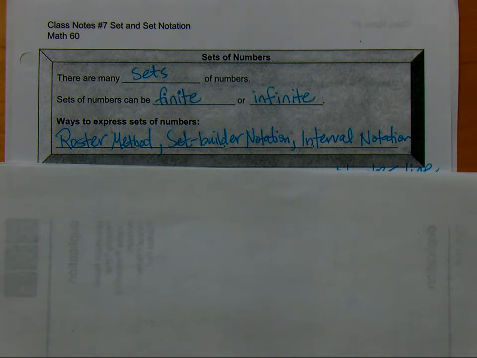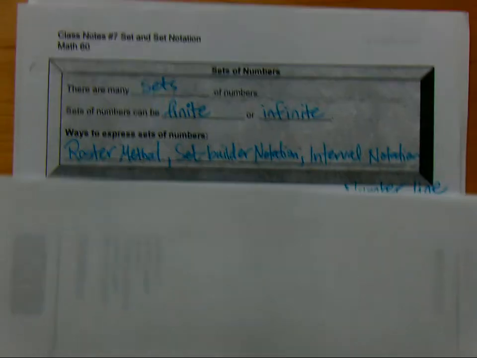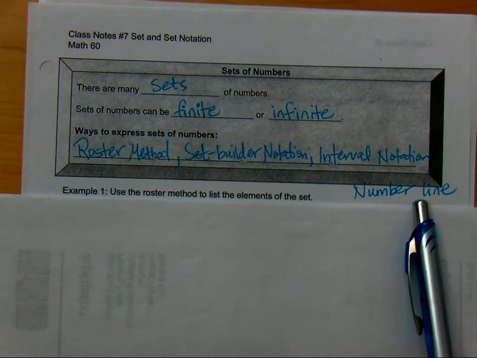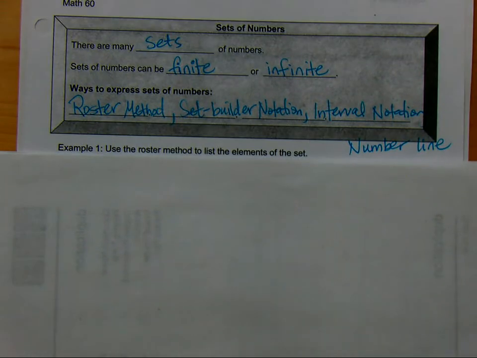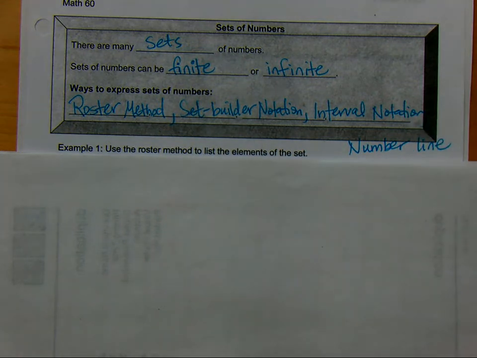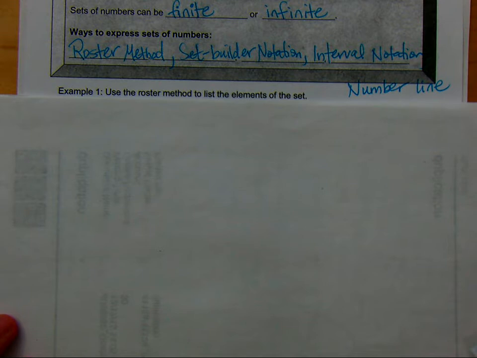And there are ways to express our sets. So we have a roster method we're going to go over, set builder notation, interval notation, and lastly, a number line. We've actually looked at number lines when we were solving inequalities. You have 4 spots here, and I ran out of room because I write too big. But before we start delving into these, I just want to talk about our real number system.